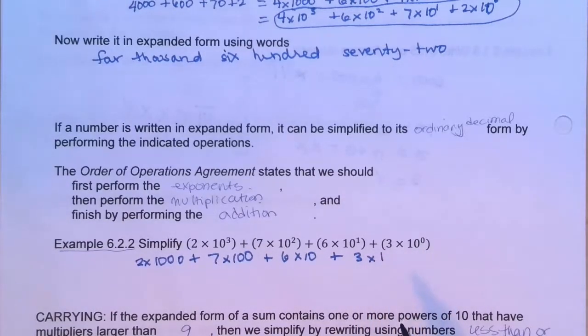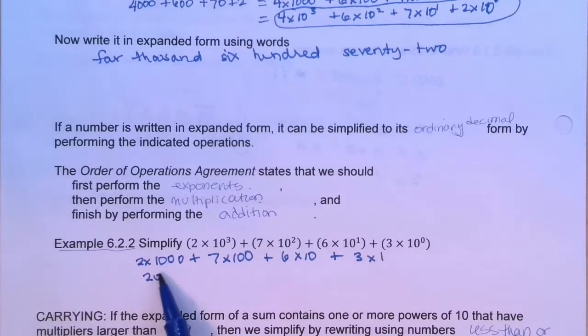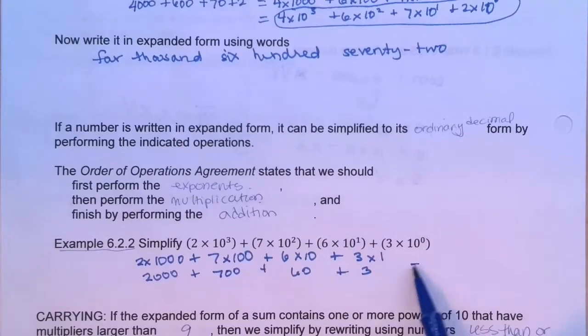Anything to the 0 power is just a 1. So 2 times 1,000 gives us 2,000, 7 times 100 is 700, 6 times 10 is 60, and then we just get a 3. So our answer is 2,763. You don't have to show all this work when you're working these out. I'm just doing it to make sure we understand how these values work.